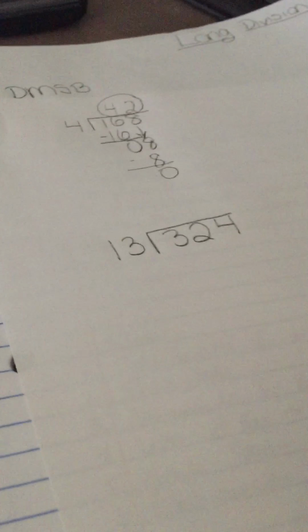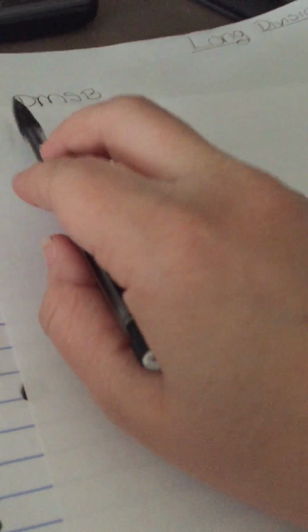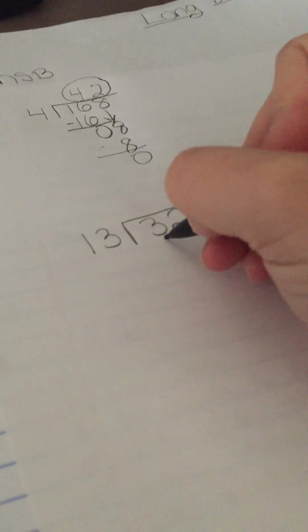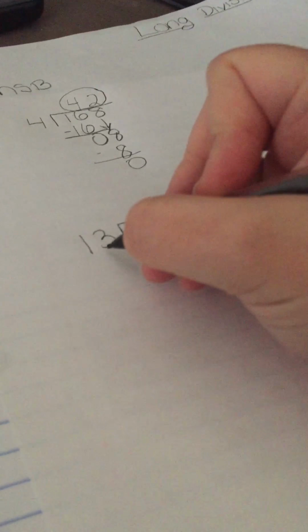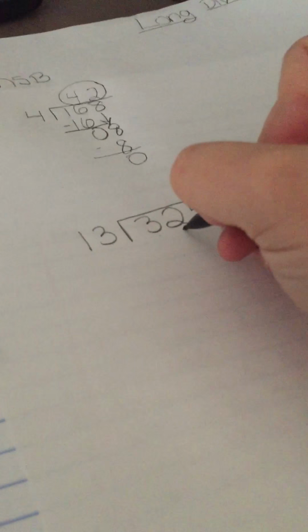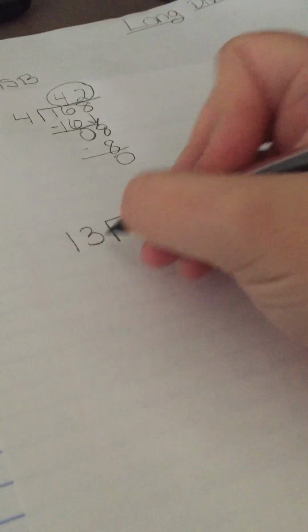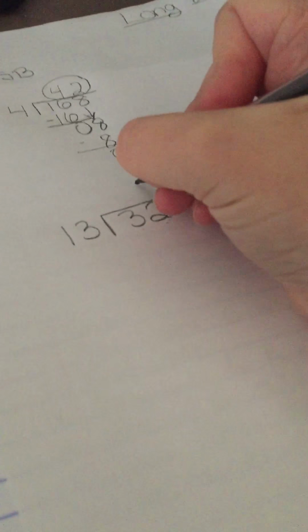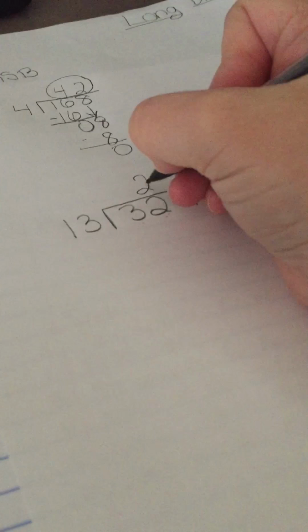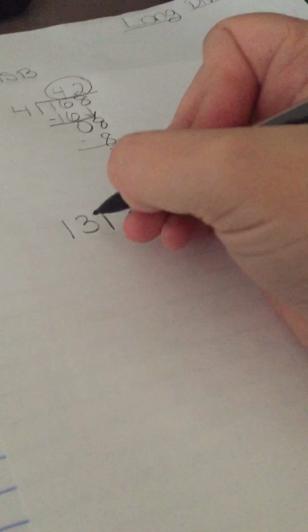Let me go through one more example. 324 divided by 13. So I'm going to start with the D, divide. 13 is going to divide into 3 0 times, so I'm going to try to divide 13 into 32 to start. 13 will divide into 32 twice, so that 2 needs to go directly above that last digit of the number I was dividing into.